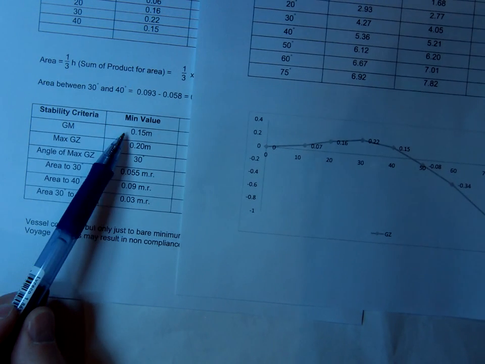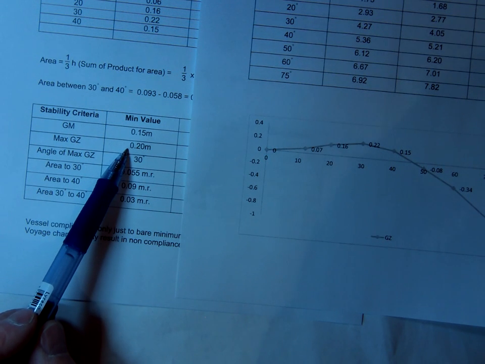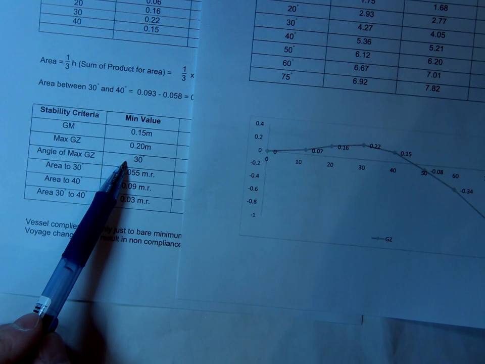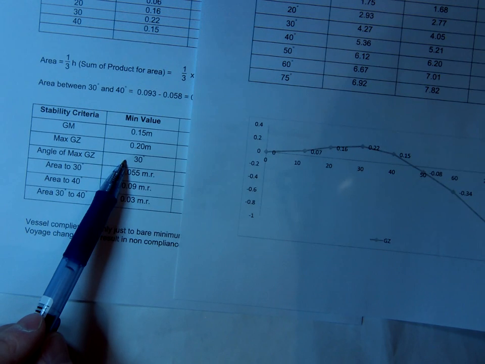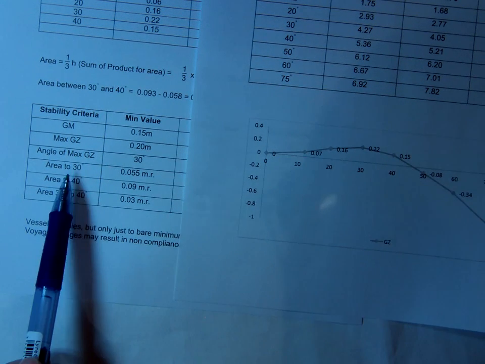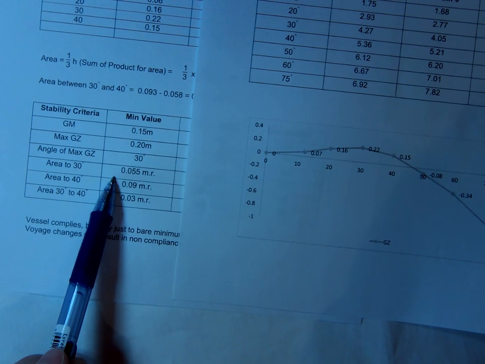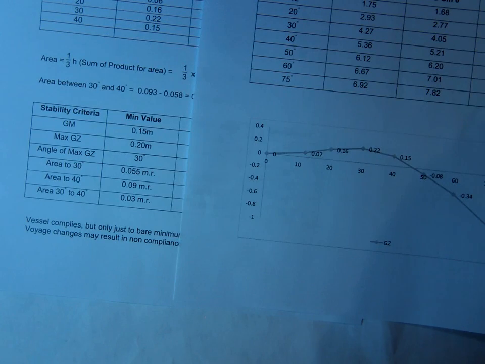Minimum GM 0.15, maximum GZ at least 0.2 at an angle of at least 30 degrees. Okay, so the minimum value is 0.2 at a minimum of 30 degrees. The area under the curve up to 30 degrees, a minimum of 0.055 meter radians, up to 40 degrees 0.09, and between the two, 0.03.